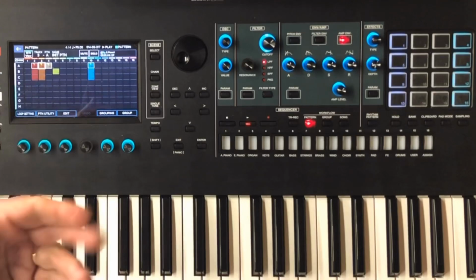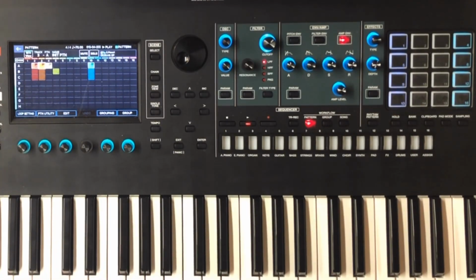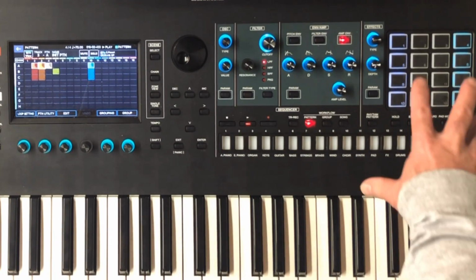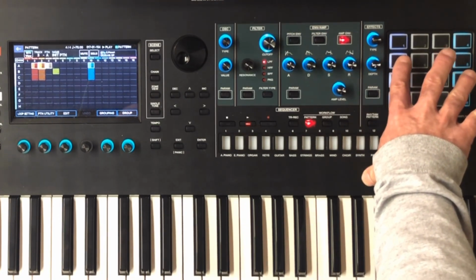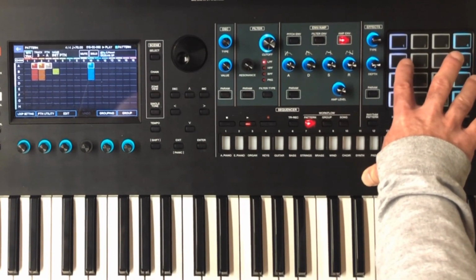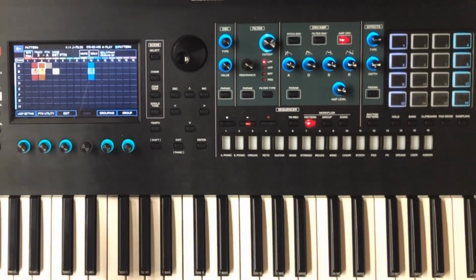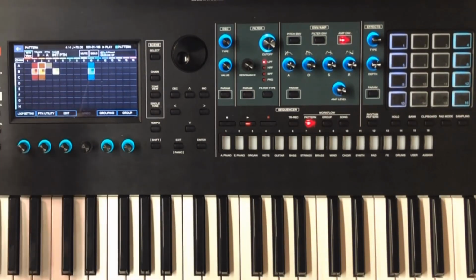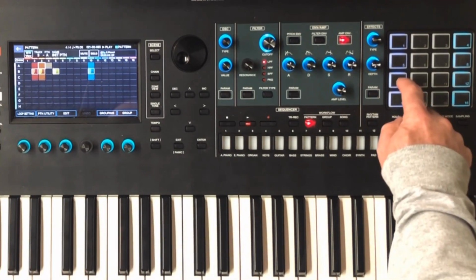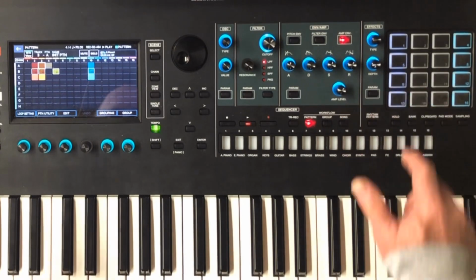Again, the way this song goes, there's a second 4-bar section here. We're into the B section now. Then there's this little section that comes up here that's kind of a bridge or whatever.